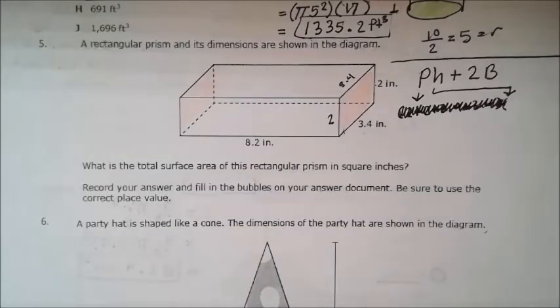Alright, in problem number 5, it says a rectangular prism and its dimensions are shown in a diagram. What is the total surface area of this rectangular prism in square inches? Record your answer and fill in the bubbles on your answer document. On this one, we're just going to write in the answer.